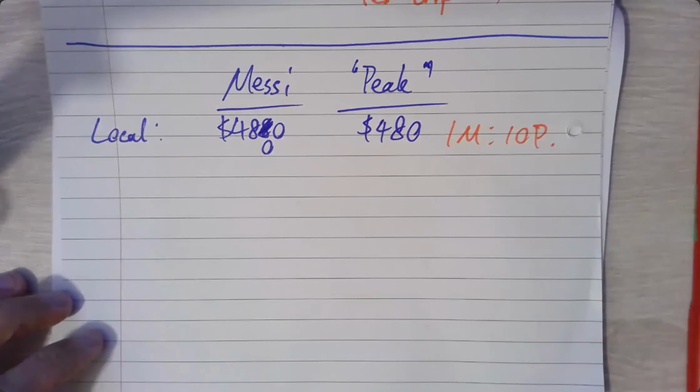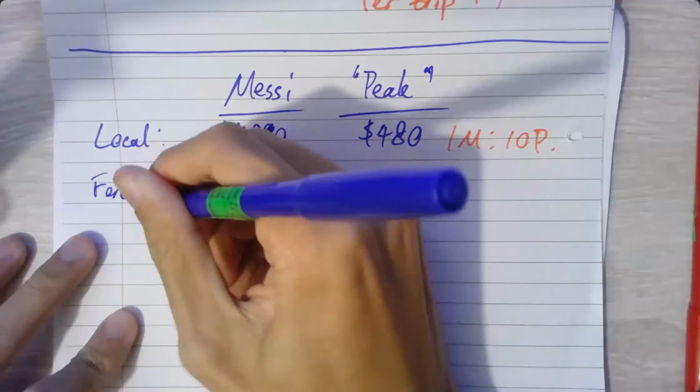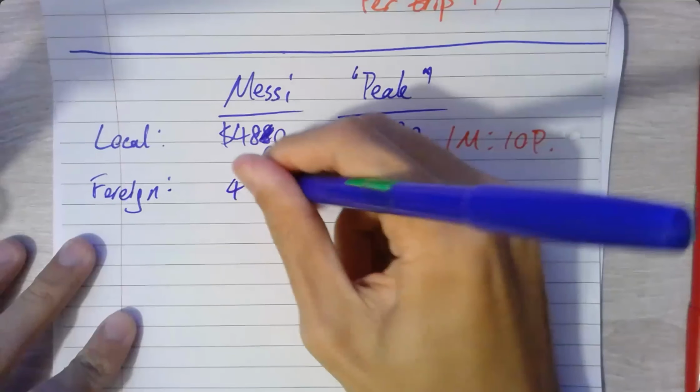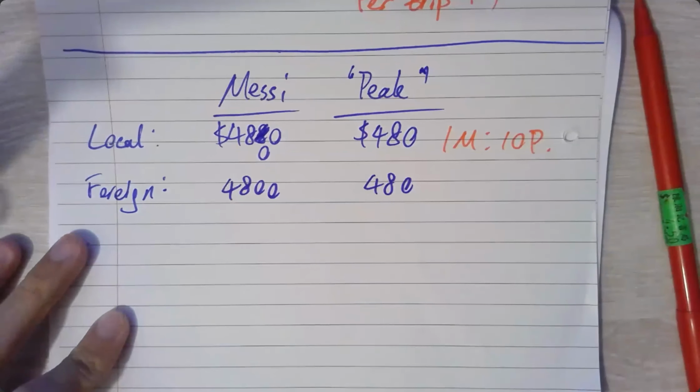Now versus for a foreigner。嗱，obviously 冇歧視嘅，佢哋買咧都係4800同埋480嘅。OK，嗱，but this is not the full price, boys.